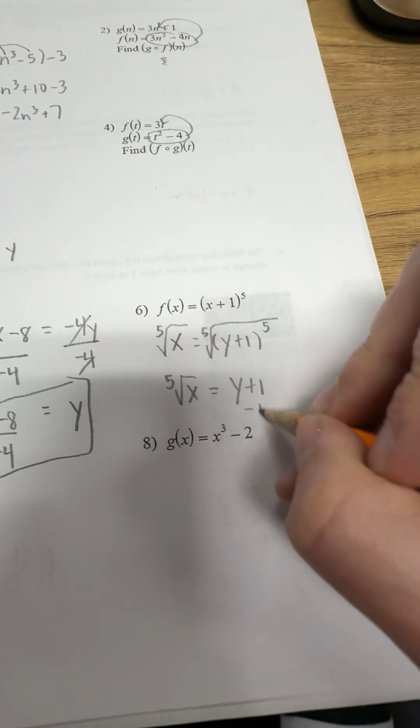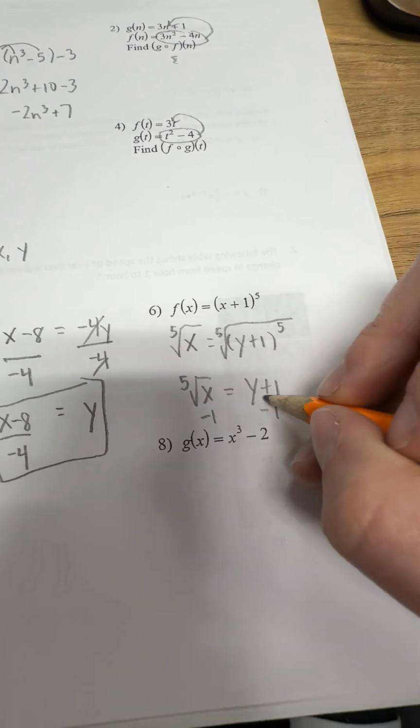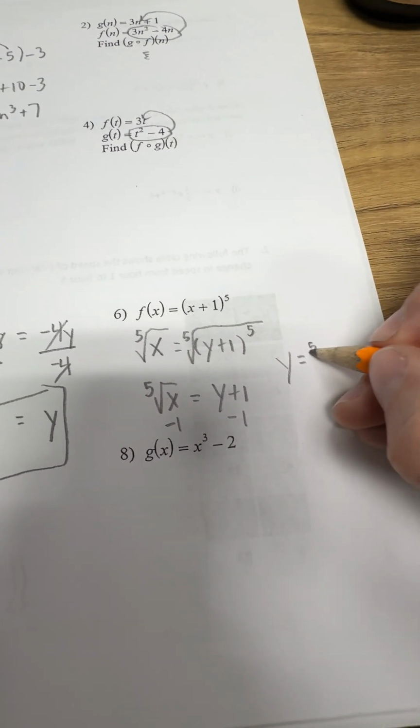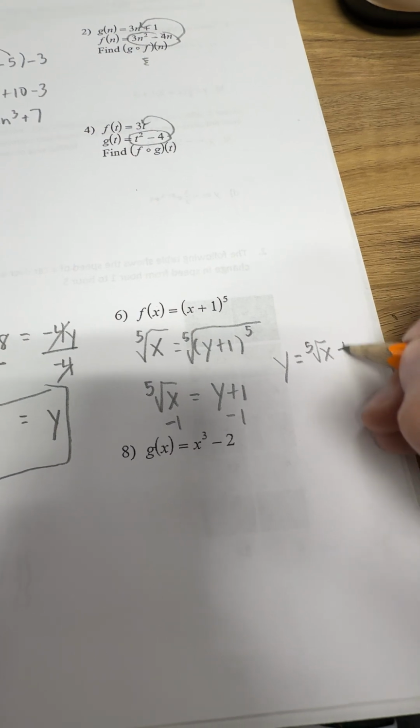And then I'm going to subtract 1 from both sides, and so I get a final answer of y equals the 5th root of x minus 1.